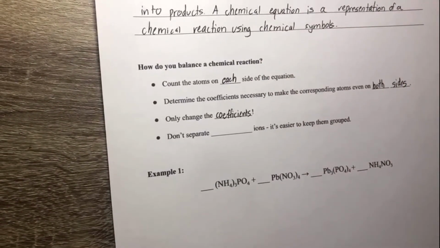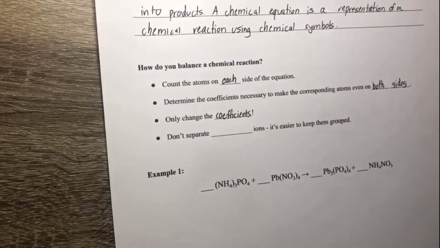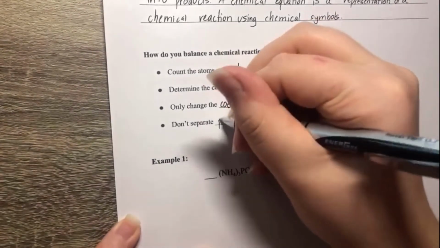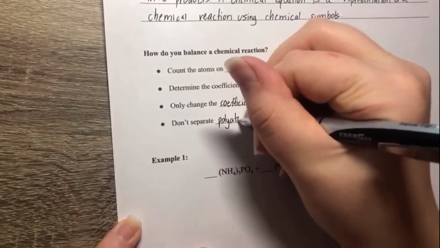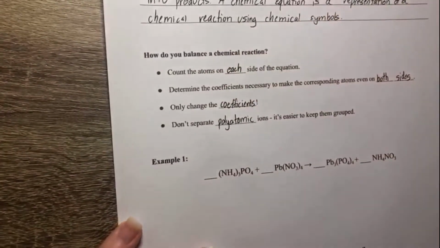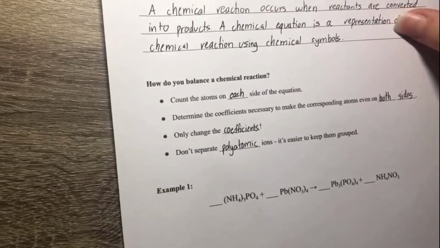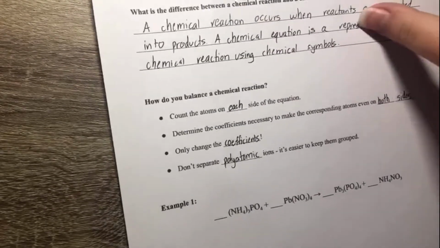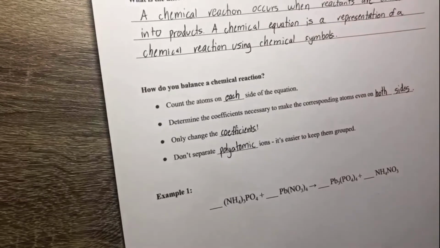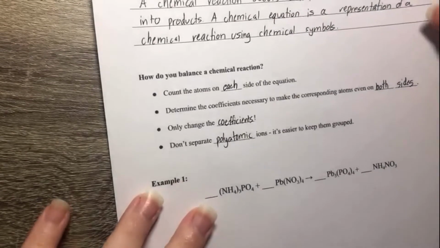And then a good hint and way to do this that's going to make it easier is don't separate polyatomic ions, because it's just easier to keep them grouped together, so then you're not going through. And you'll see this in our first example that we're going to go over.